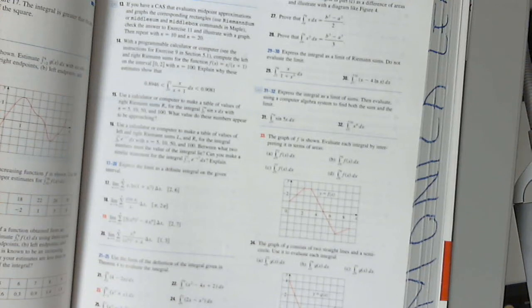B. Okay, so we want to work on B. The integral from 0 to, I think it's 5, from f of x dx, 0 to 5. So I have 1, 2, 3, 4, 5, 6, 7. Let's see what will be the best.